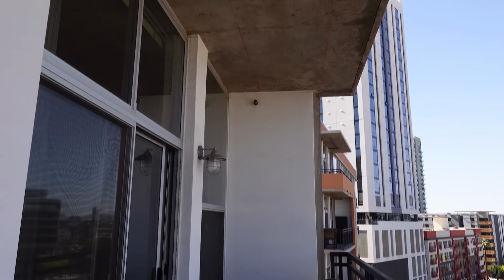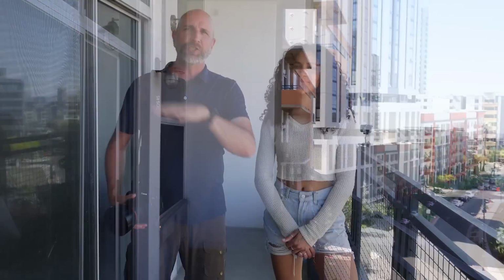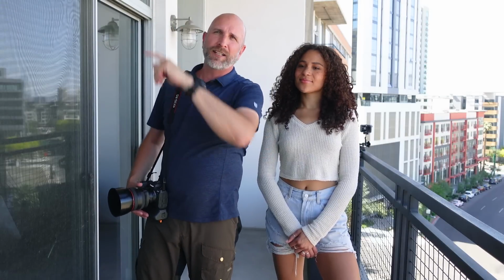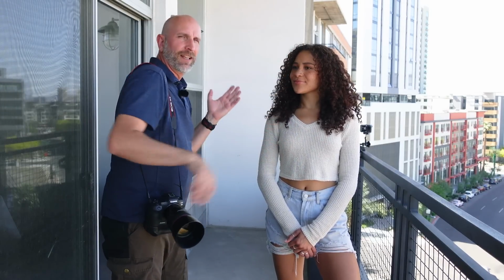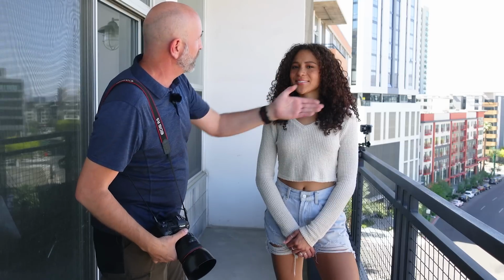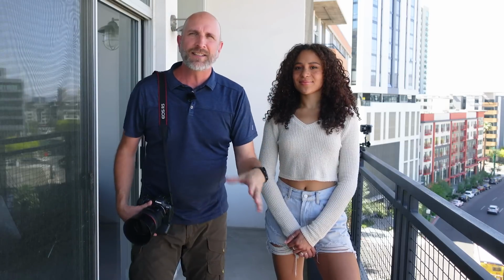As you can see, we're on this balcony. We have shade. The sun is on the other side of this building, and so everywhere here we have nice soft light. You can see on Tasi's face, there's no hard shadows. It's just nice and soft light here because we're in shade.